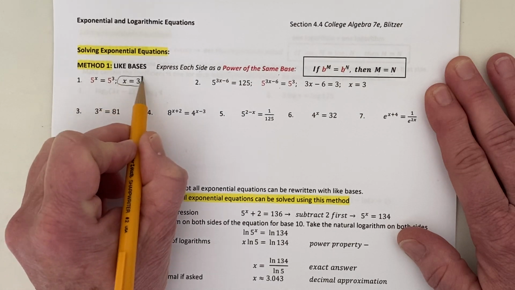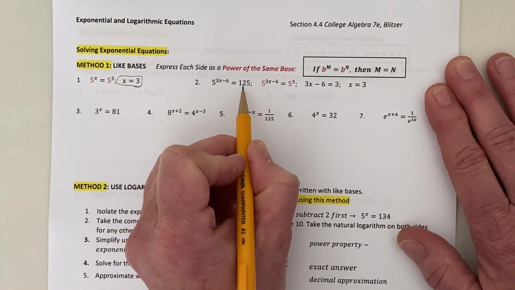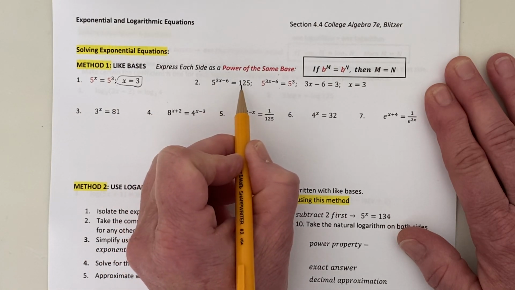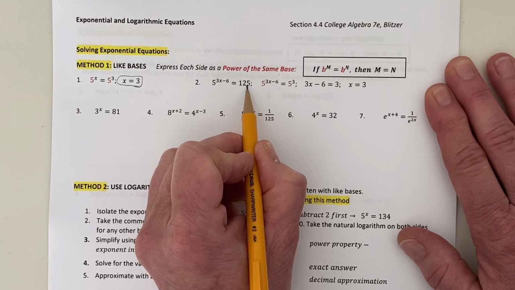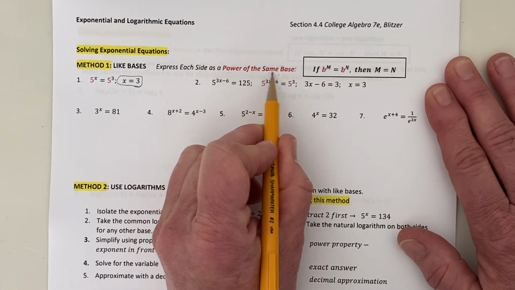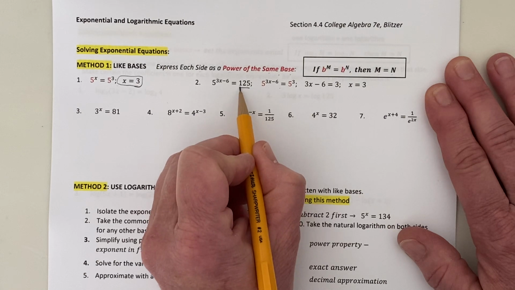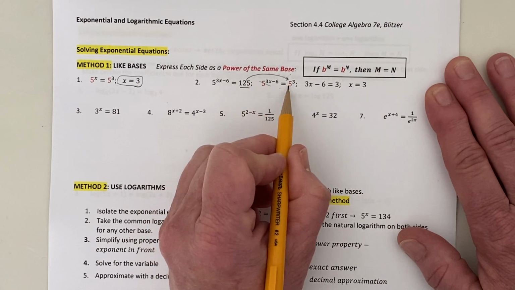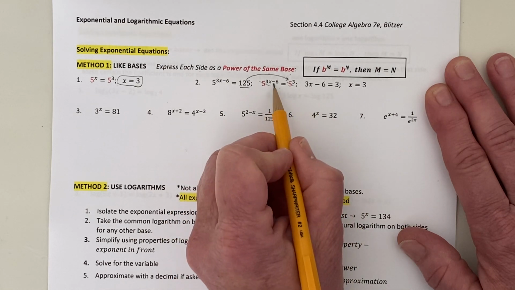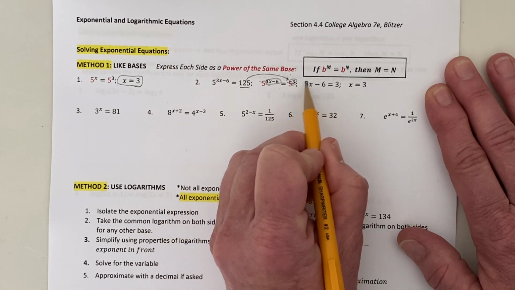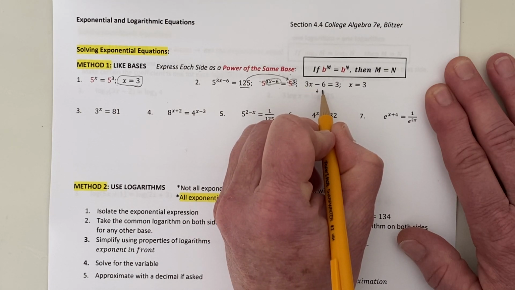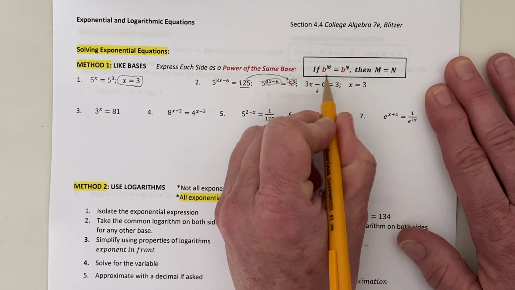In example 2, we have this exponential expression right here, and then we have it equal to 125. We want to get the same base, so we rewrite 125 as 5 cubed, like it's done over here. Once the bases are the same, we can remove them. We take the exponents, we create a little algebraic equation, and then we're solving this equation for x. So I'll add some things here to this example.